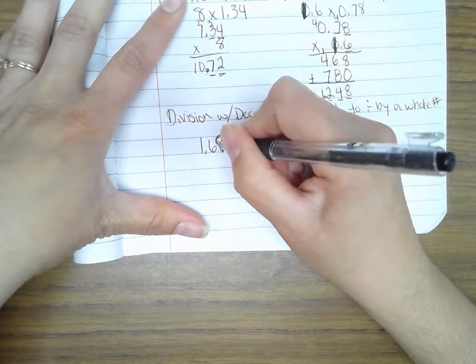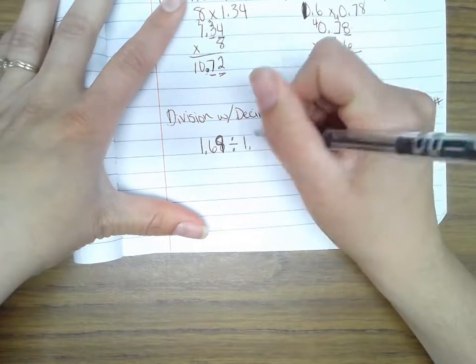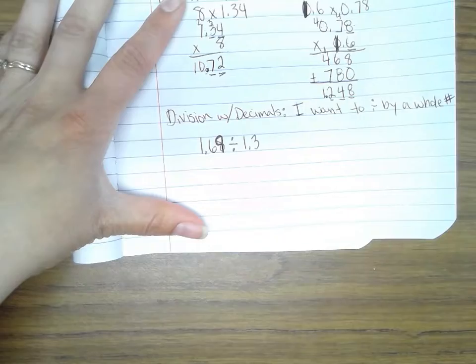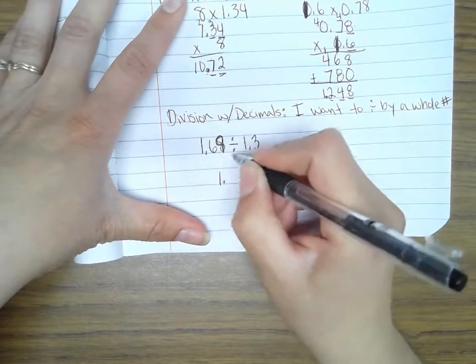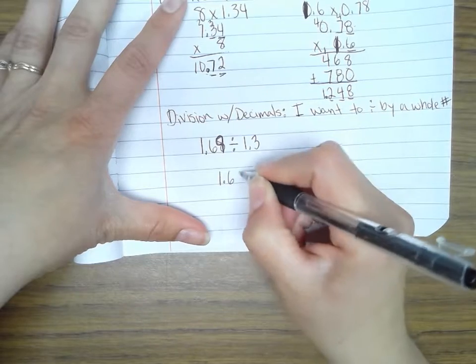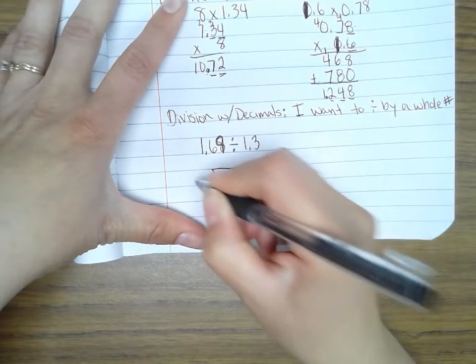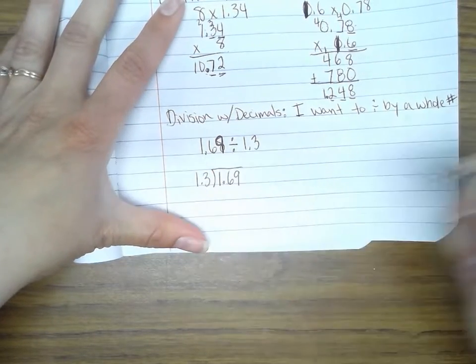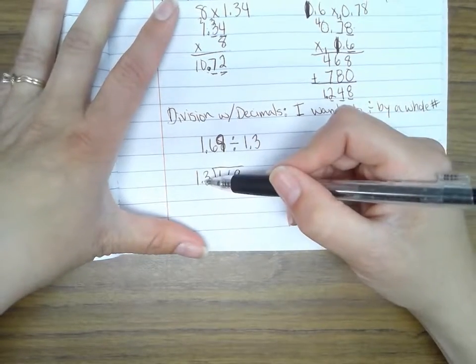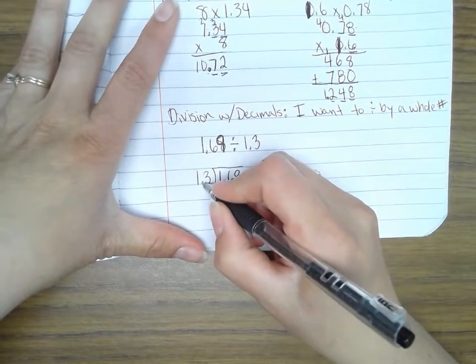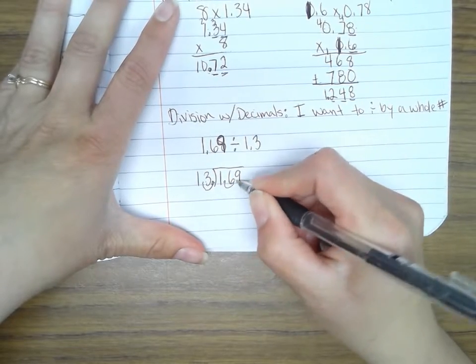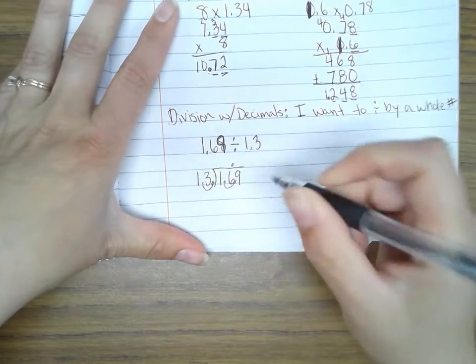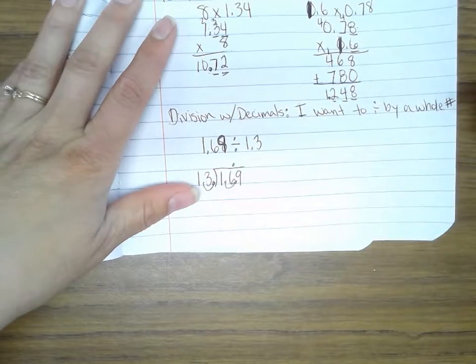1.69 divided by 1.3. Okay, I put the first one inside the box. Divide by 1.3. Now I want to divide by a whole number. I want to move the decimal till I have a whole number. So if I move this one here, then I have to move this one as well. And it's going to go up here. So now I have 13.